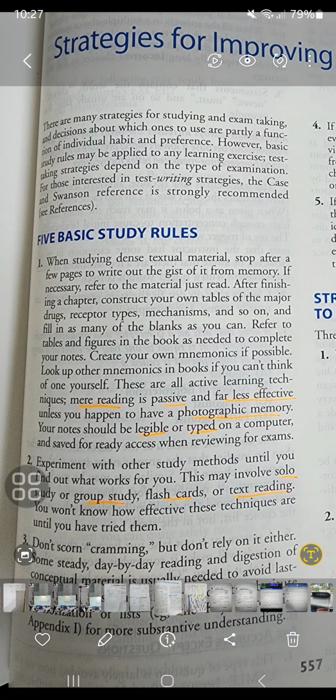So dia kata bila you baca something, berhenti selepas beberapa muka surat and tulis dia punya summary lah daripada you punya memory. Okay, so bila perlu you patah balik baca balik apa you baru baca. Okay, bila habis satu chapter you baca, you cuba buat satu table of the major drugs, drug yang utama, the receptor types, mechanisms. Okay, and then you cuba isi lah sebanyak mungkin ruang kosong yang ada.